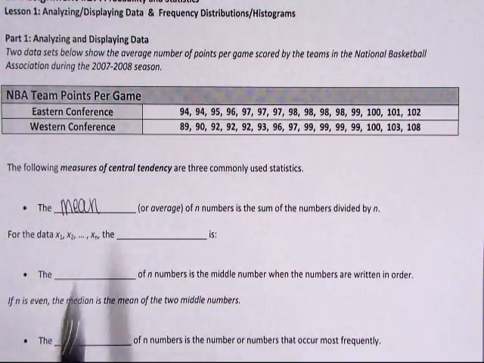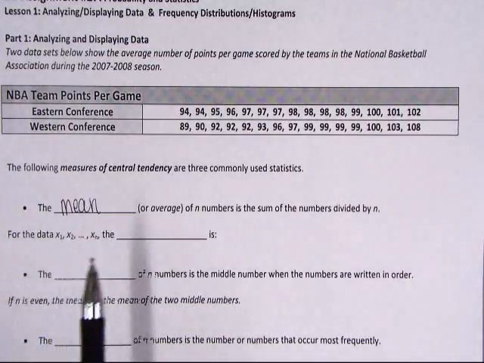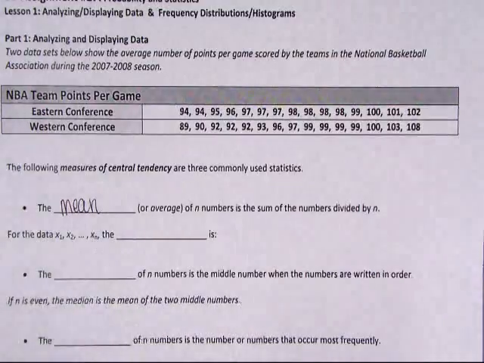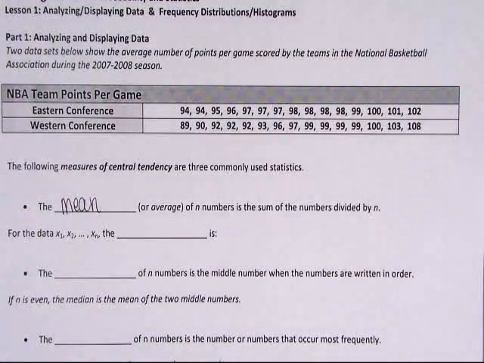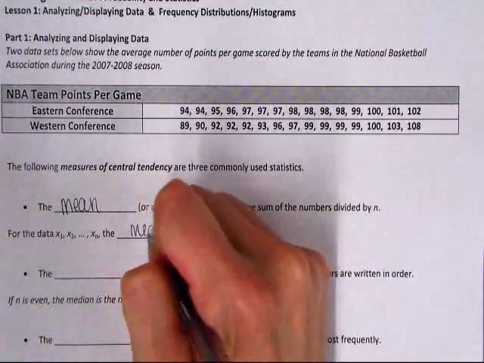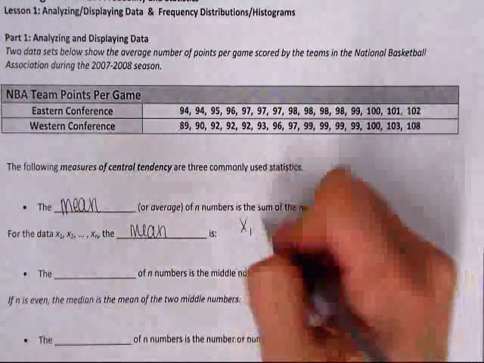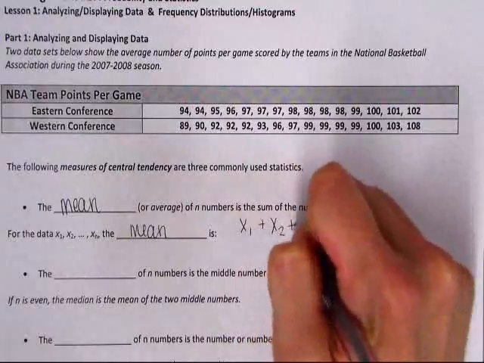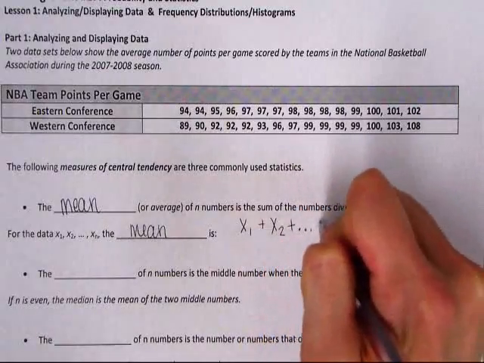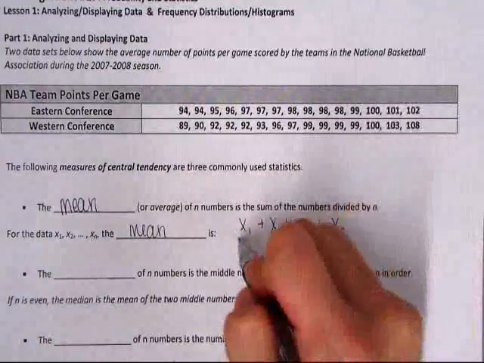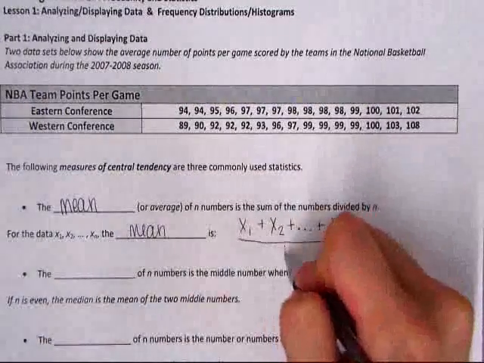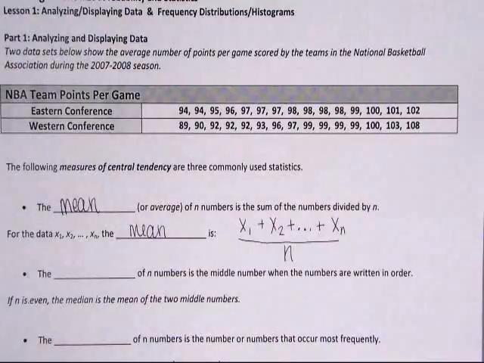So, for example, for the data, instead of giving you numbers in this example, we're giving you x sub 1, x sub 2, all the way through x sub n. Those are just placeholders for what the numbers would be. To find the mean, you're going to take the numbers in your data set. So your first term plus your second term plus all the numbers in between, you're adding them all together, plus x sub n, your last term, and you're going to divide it by the amount of numbers that you have, which we'll call n. So the mean is the average of the numbers that are given to you.